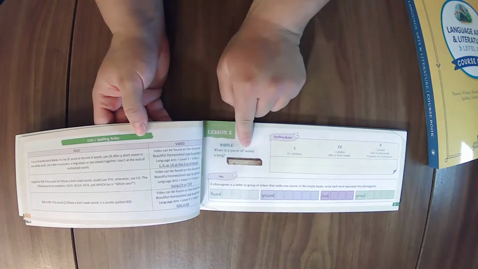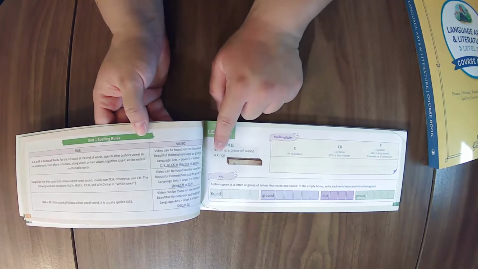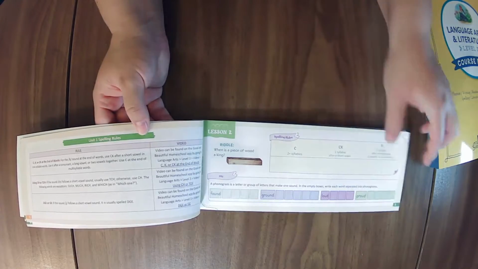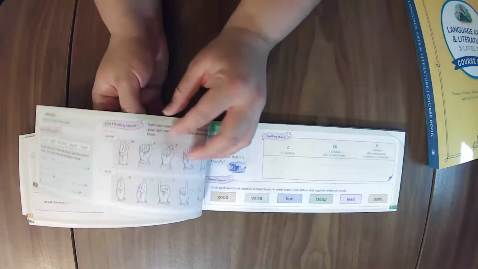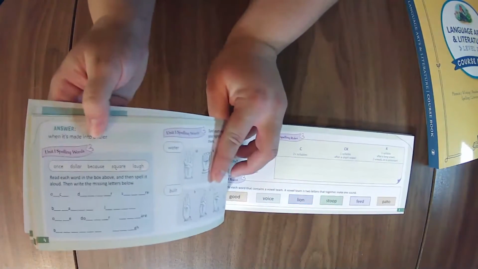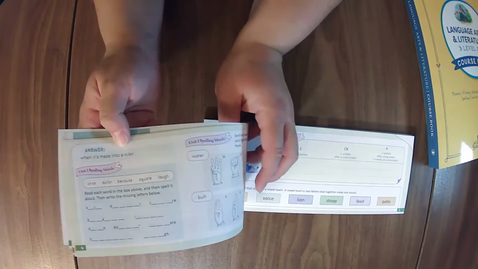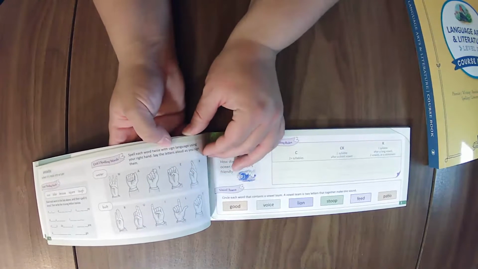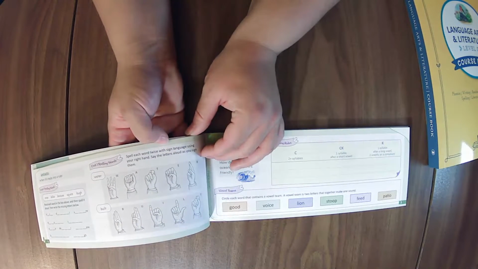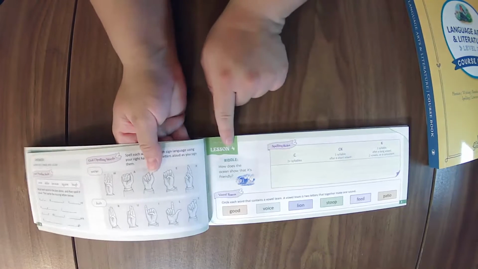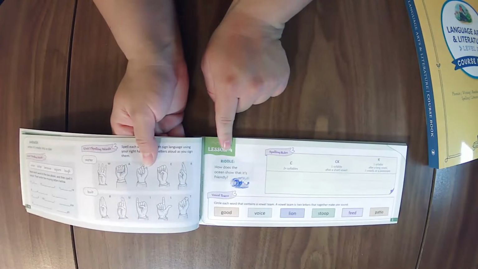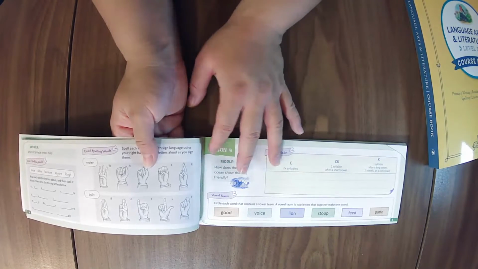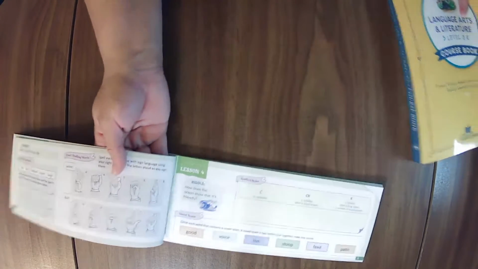So here's the riddle: when is a piece of wood a king? They have to finish all of this before they turn the page and get the answer. When it's made into a ruler. Oh, how cute. So then you have your words. Spell the words twice. I know that in the course book it said something about doing the thing with the child and having them finish the work, so I wonder what they meant by that.